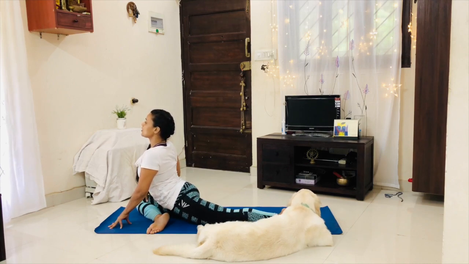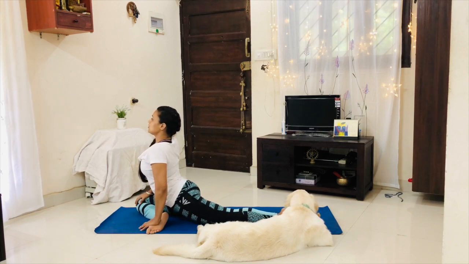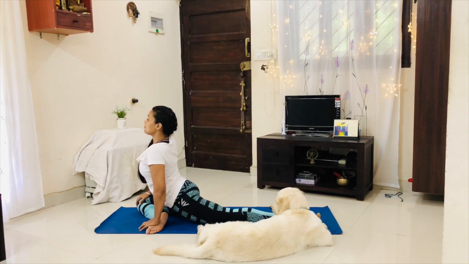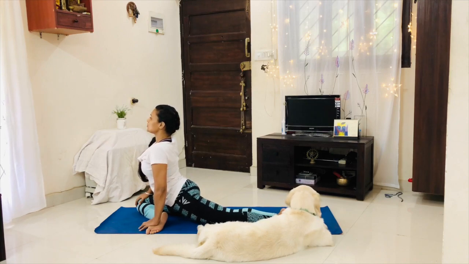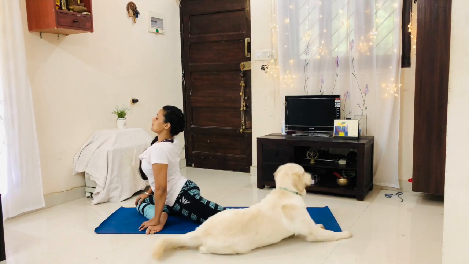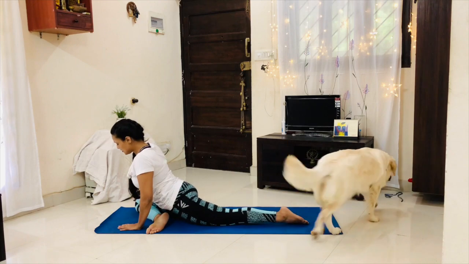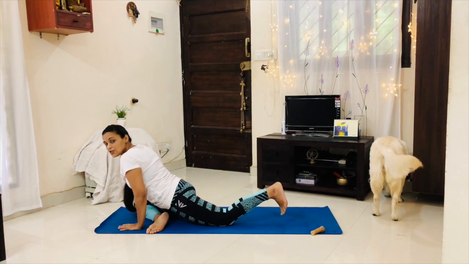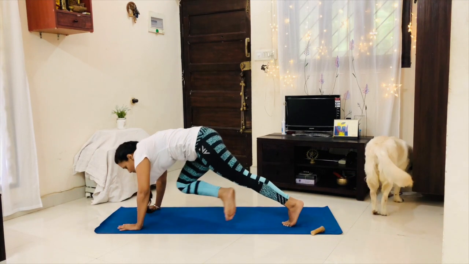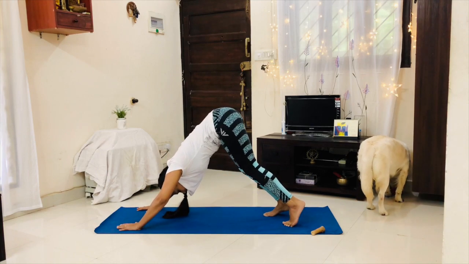4. You come up higher if you're comfortable. 3. Remember the pelvic tilt. 2. And 1. And slowly release. Release here, tuck your toes in. Take the other foot back into downward facing dog.